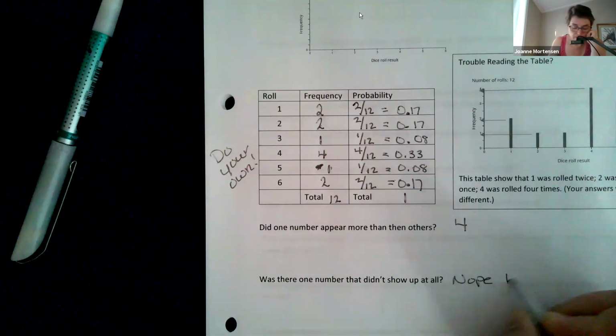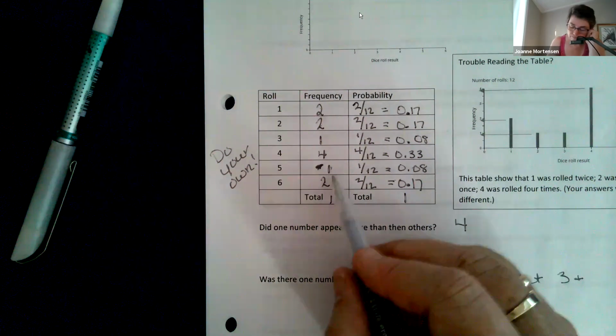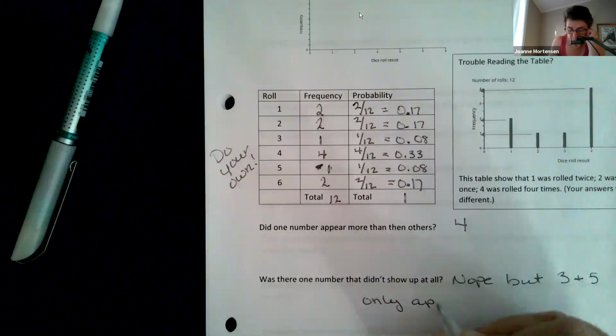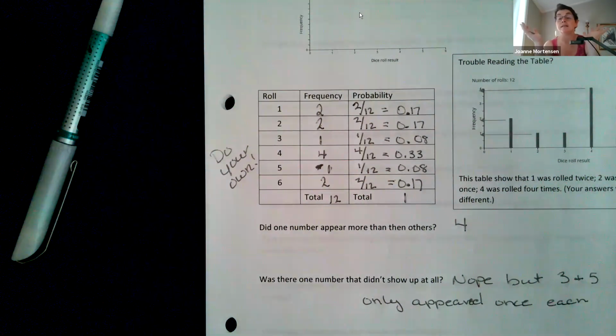But let's see, 3 and 5 only appeared once each. Because my brain is thinking, you know what, if you have a die and you roll it 12 times, wouldn't you think that you should get two of each? 6 choices, 12 things. But that's randomness. Not exactly. Okay, so that's the end of that.